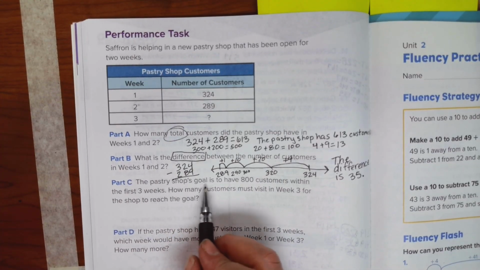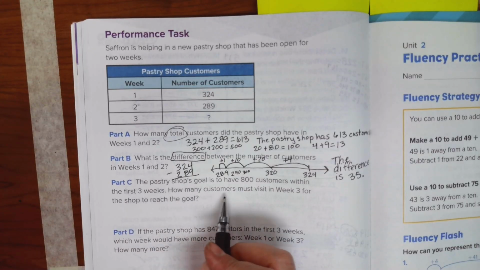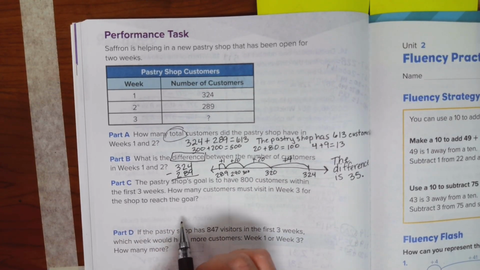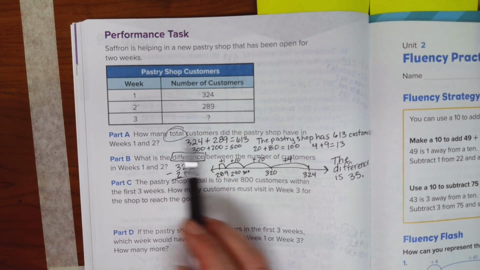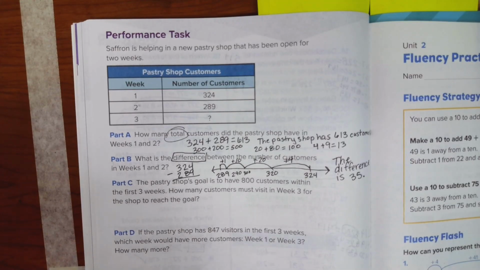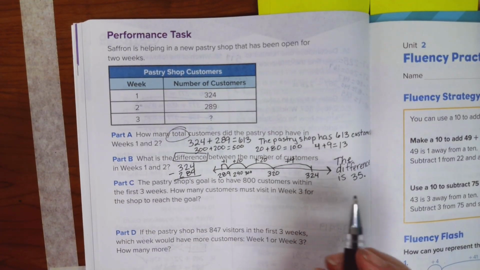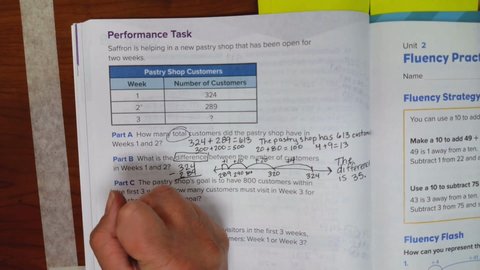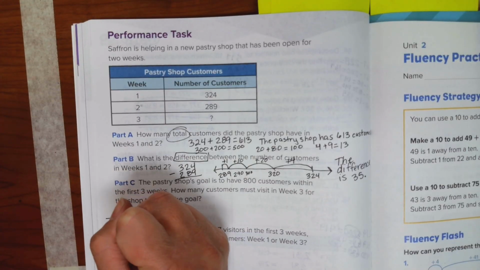The pastry shop goal is to have 800 customers within the first 3 weeks. How many customers must visit in week 3 for the shop to reach their goal? Well, we already know, because of part A, they have a total of 613 customers, and we need to get that number to 800. So we know we need the difference between 800 and 613.